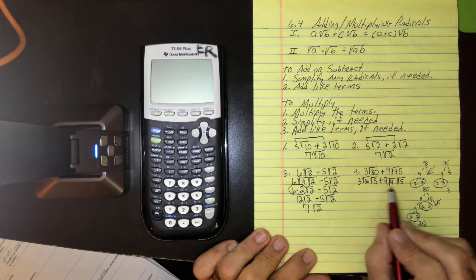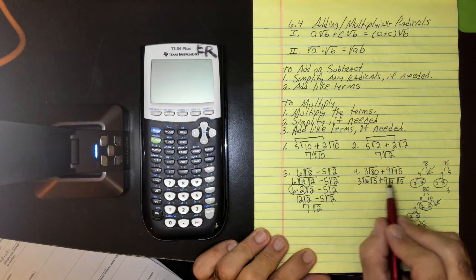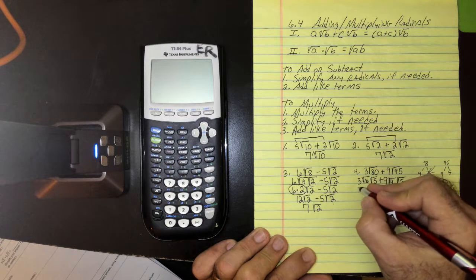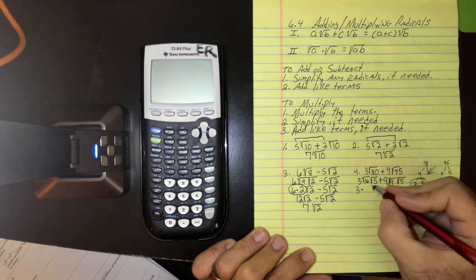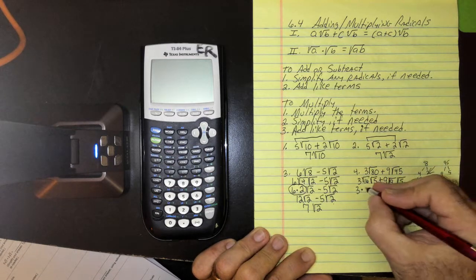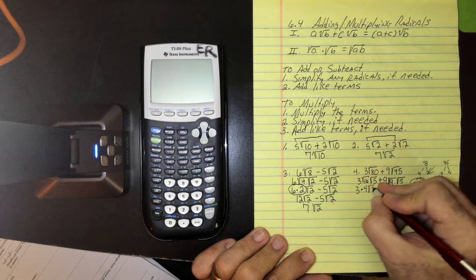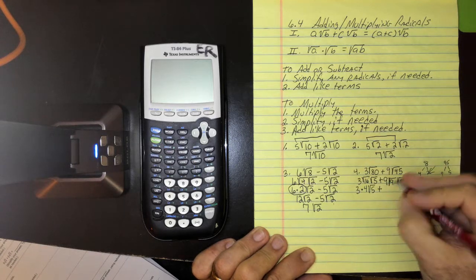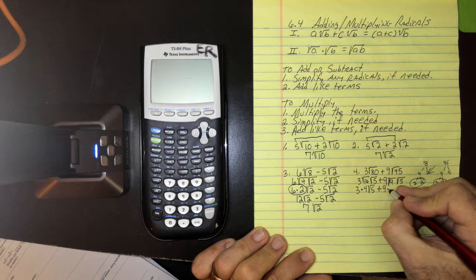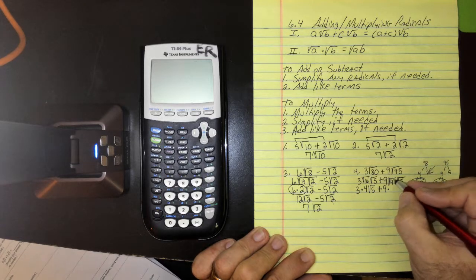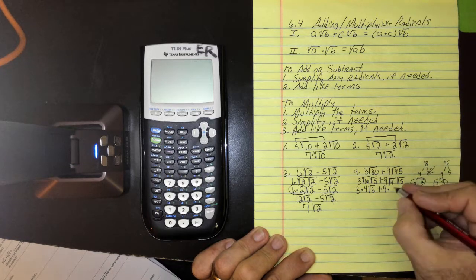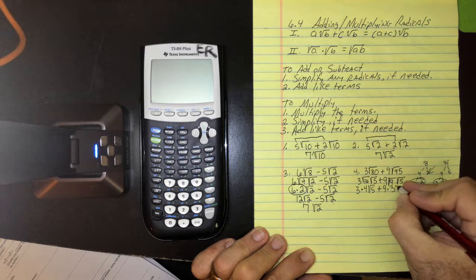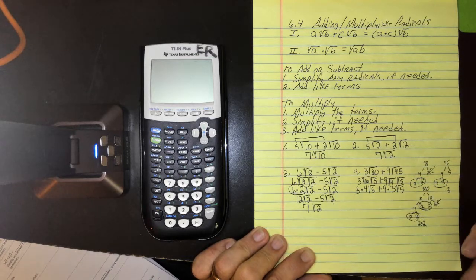So remember, before we want to add, we want to simplify these 2 radicals. So bring down that 3. That's going to multiply by the square root of 16, which is 4. Bring down that radical 5. Plus over here I got my 9. That's going to multiply by the square root of 9 under the radical, which is a 3. And then bring down that square root of 5.